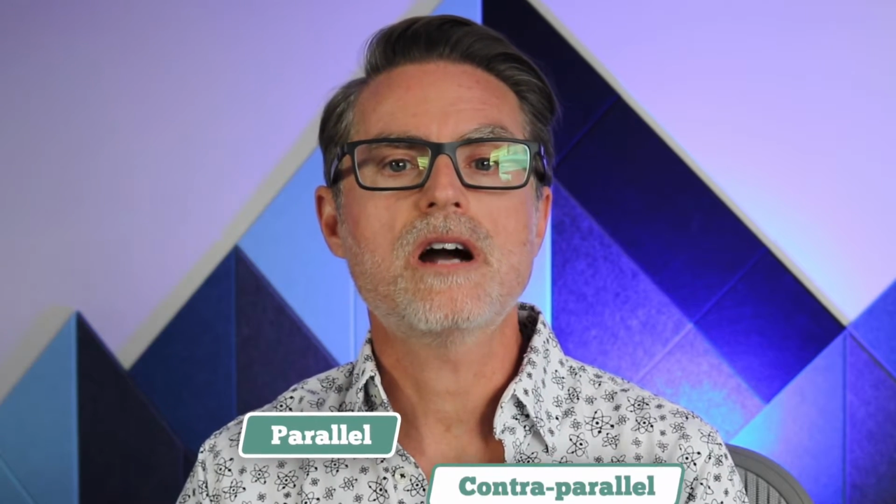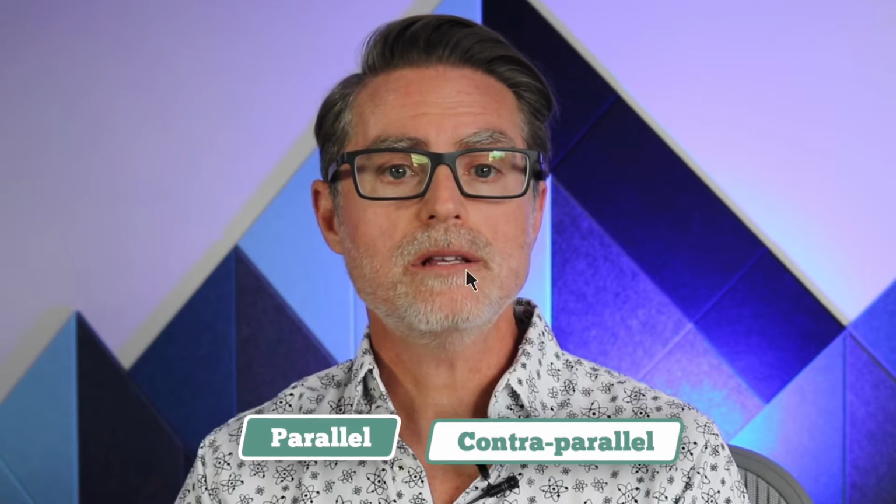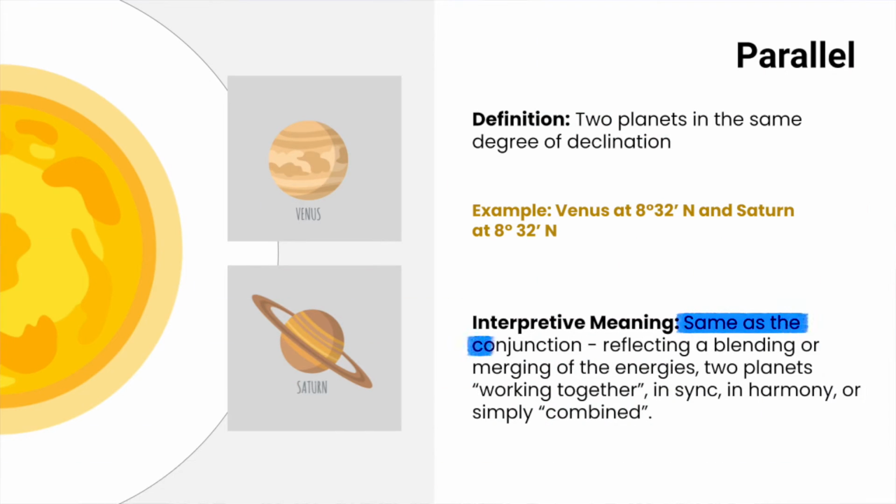But now that we have a sense of what declination is, how do we use it in astrology? Well, first we use declination to identify a couple of additional aspects. These are called the parallel and the contra-parallel. In short, the parallel is interpreted as having a similar quality as a conjunction, and a contra-parallel is thought to have a similar quality as an opposition, and that's in terms of chart interpretation.